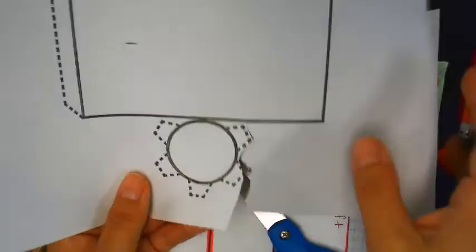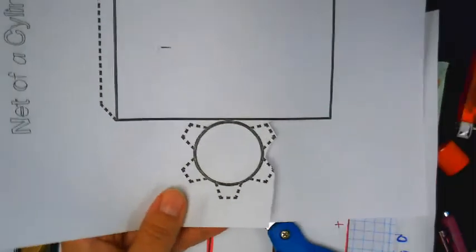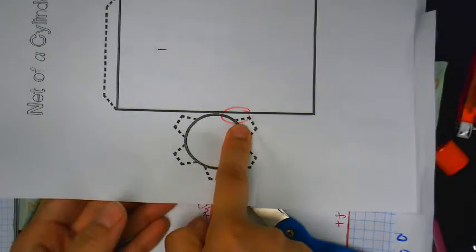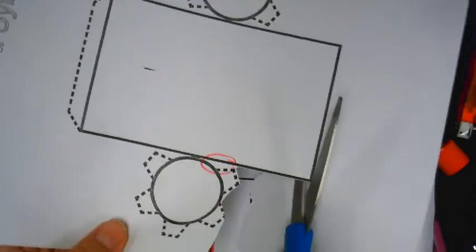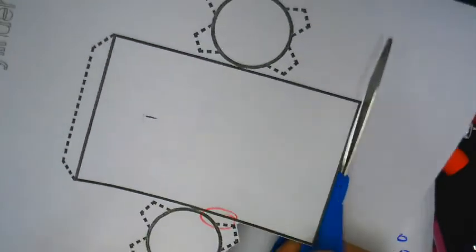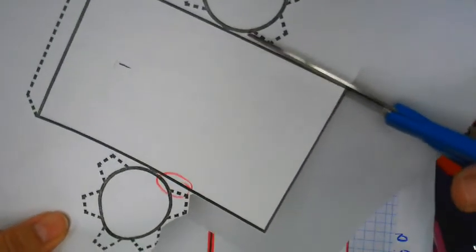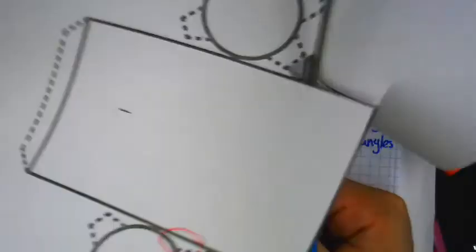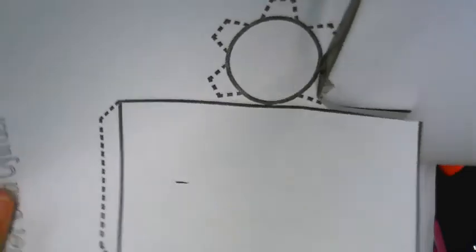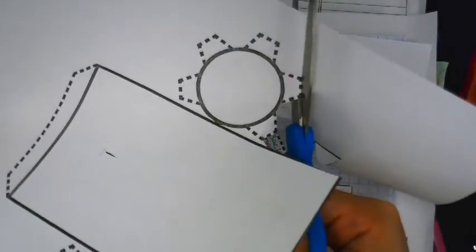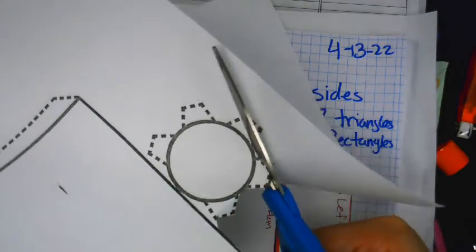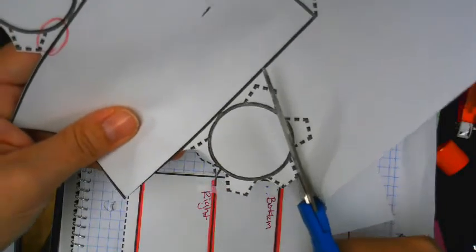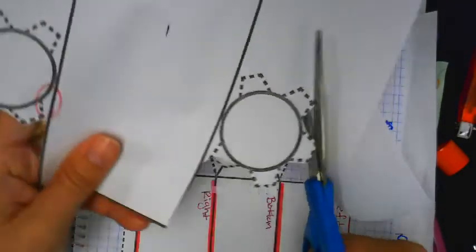We're going to cut out your cylinder. I am going to leave this part right now attached. I'm not going to cut it right now. I'm just going to go around like so. Just like so here. Go around all the way around. This is our 3rd shape this week, and every single time we've had a shape, we cut around the dotted and the solid lines.